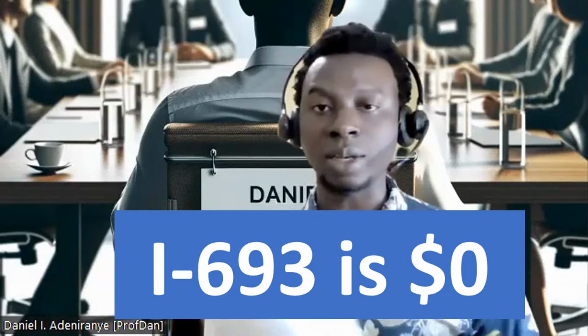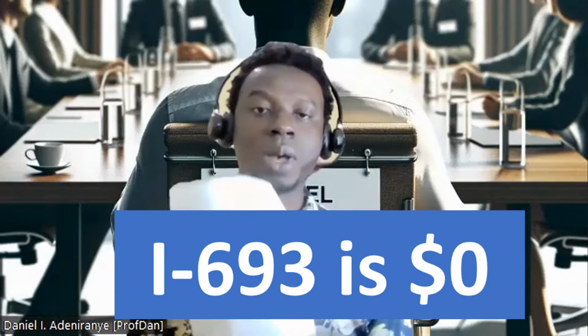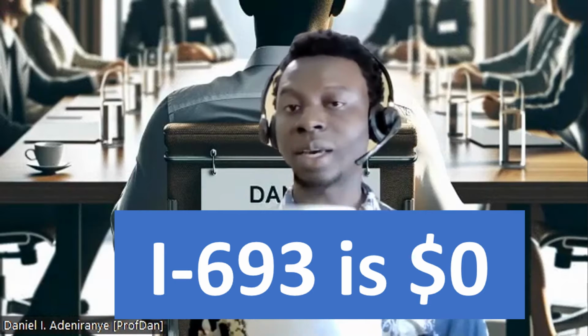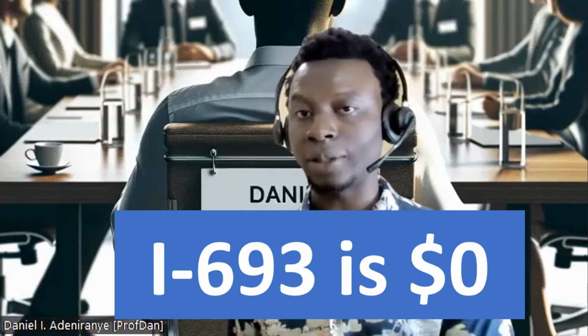The fee for this form I-693, your medical examination record, for USCIS is free. You are not making any payment for the form I-693, I beg your pardon. For the form I-693 medical examination, you are not making any payments to USCIS.